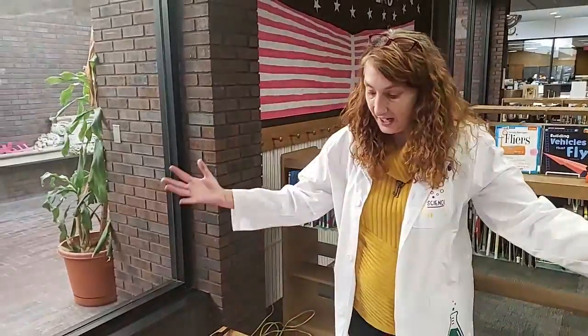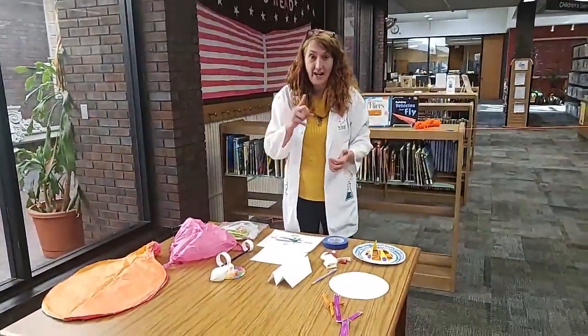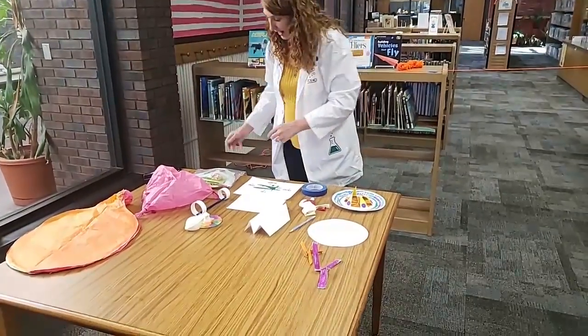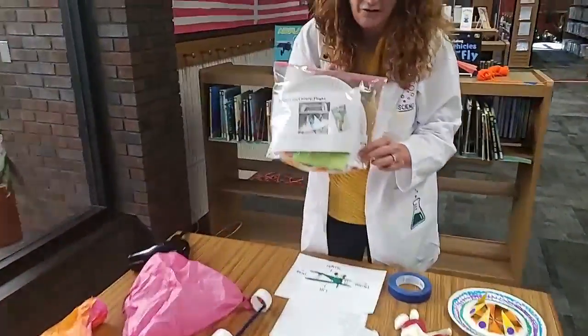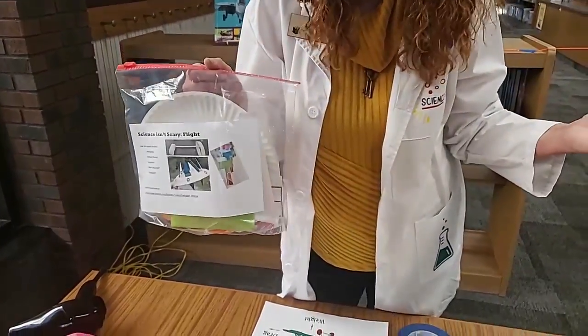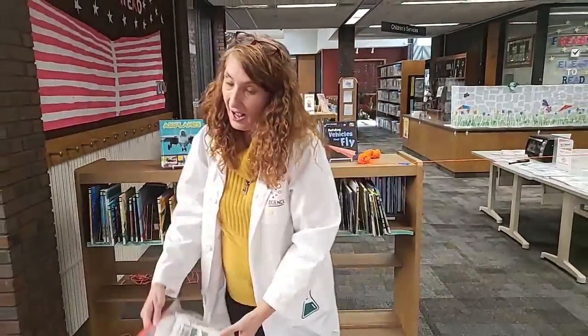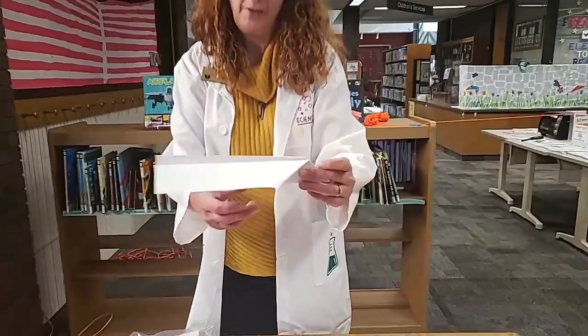This whole table is filled with things I've made that fly. And I want to tell you, boys and girls, right away that I have made packets for you, so you can come here to the library and make most of these things that I have made today.